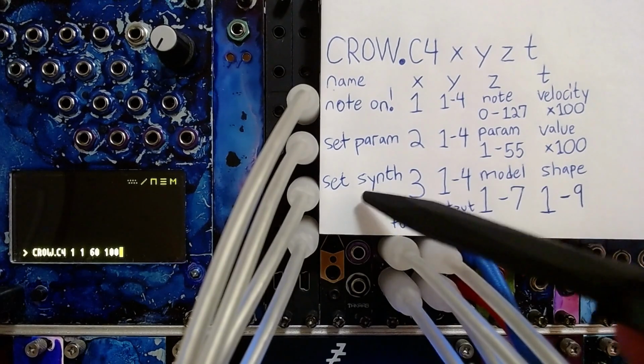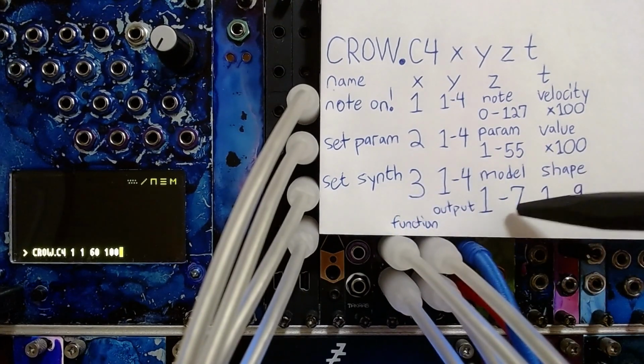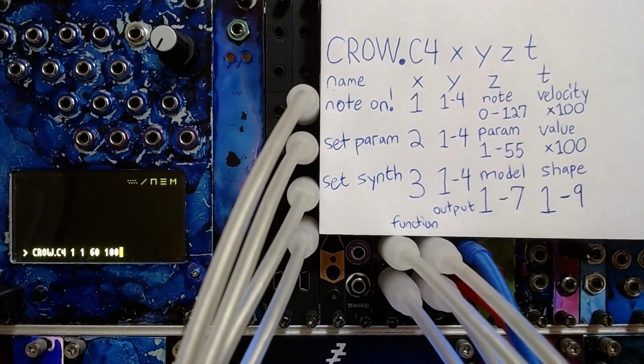And lastly, set synth selects the synth model, which is variable saw, noise, the byte beat, FM step, and so on. And then the synth shape, which is linear, sinusoidal, logarithmic, exponential. And you can use that to set those parameters using this function.